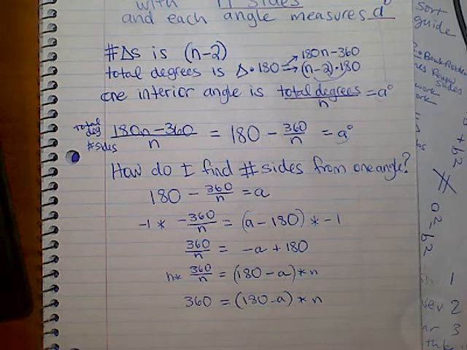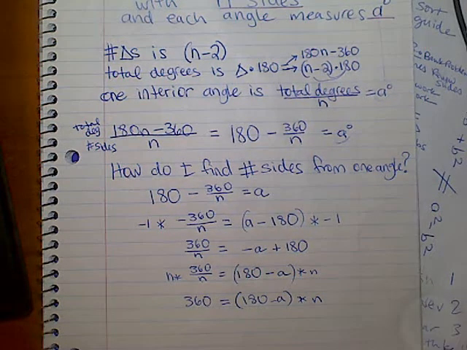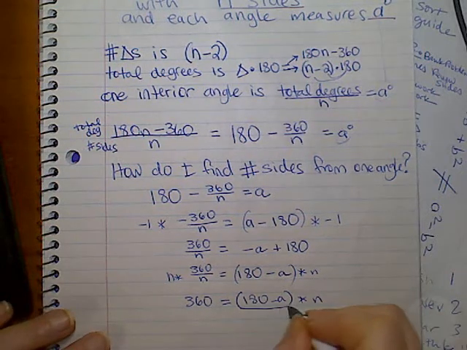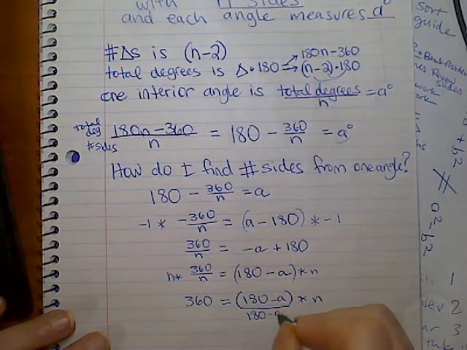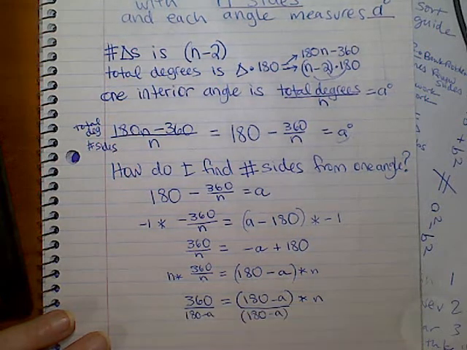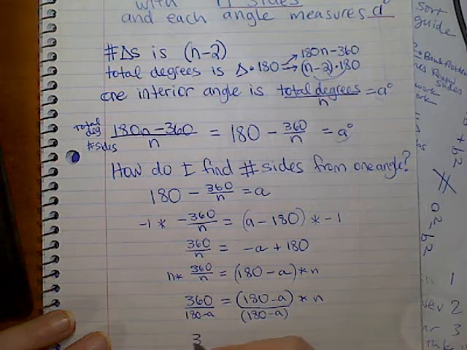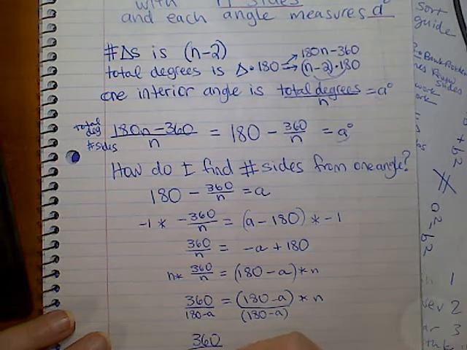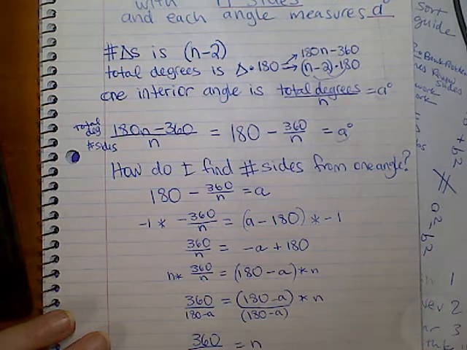And now I've got n times a thing. I just want to get rid of this thing and I'll have n by itself. So I want to divide both sides by 180 minus a. And now I get that 360 divided by 180 minus a is n.